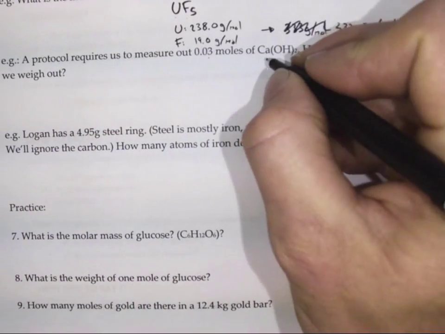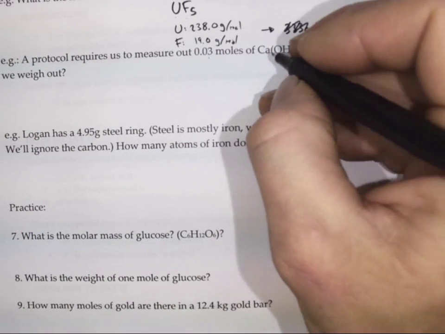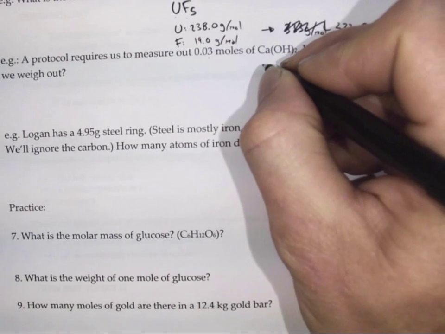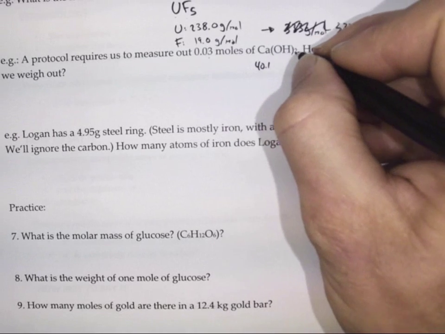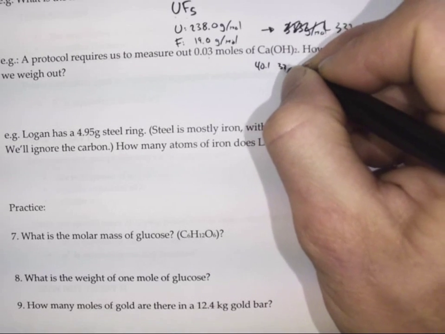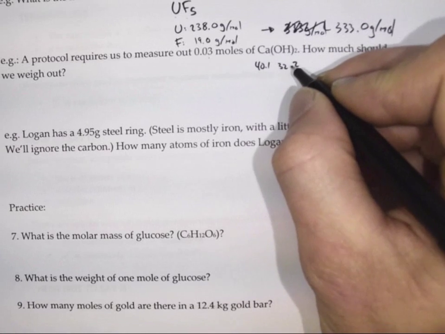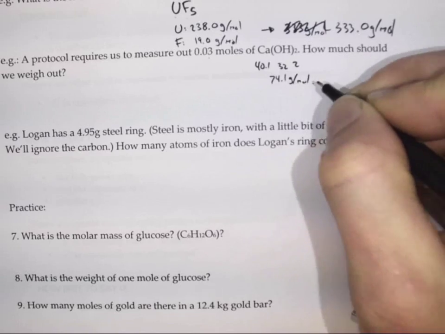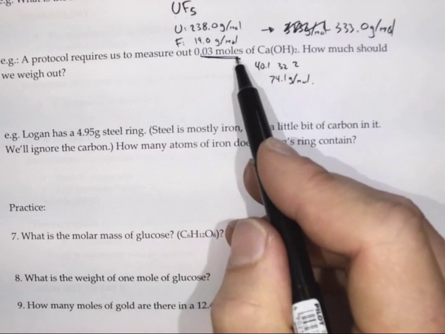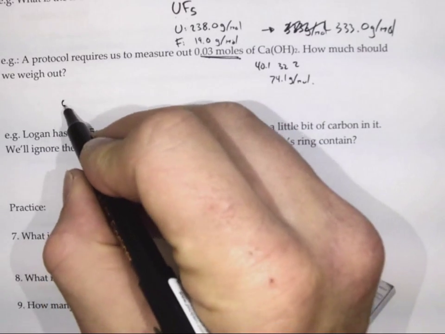I think you can hunt through the periodic table yourself and decide on how much the molar mass is here. So I'm going to do it a little quickly. Calcium's 40.1. There's 2 oxygens, so that's 32. 2 hydrogens is 2. So that's 72.1, 74.1. 74.1 grams per mole. If we want to turn moles into something else, we just start with the moles.